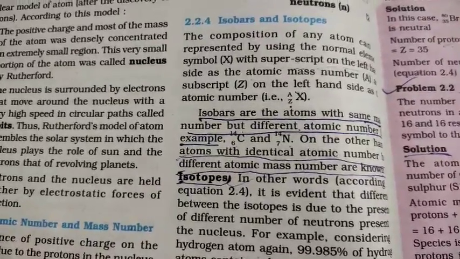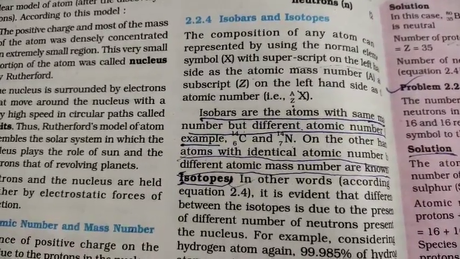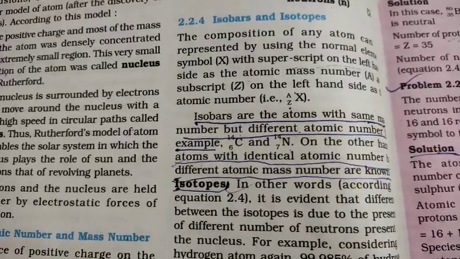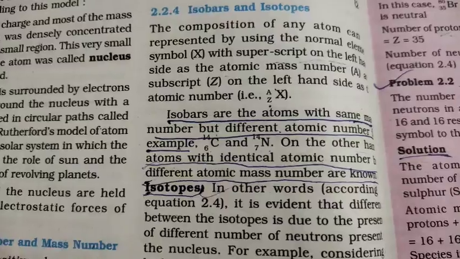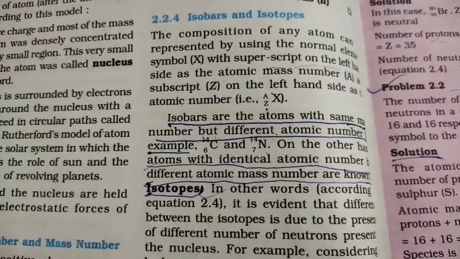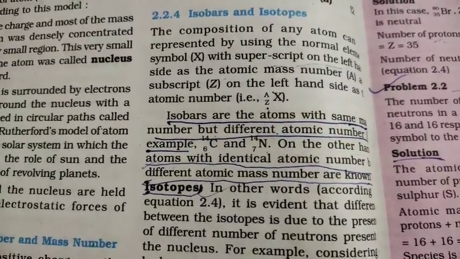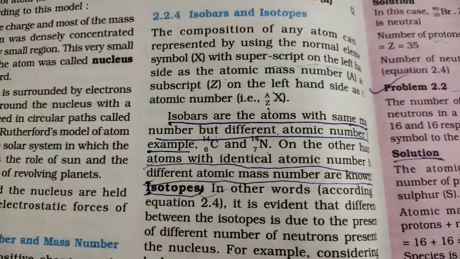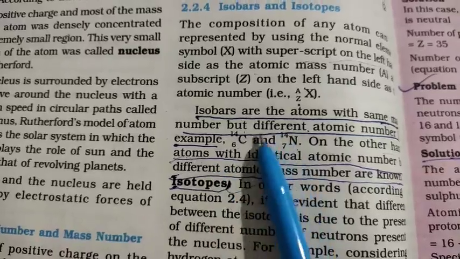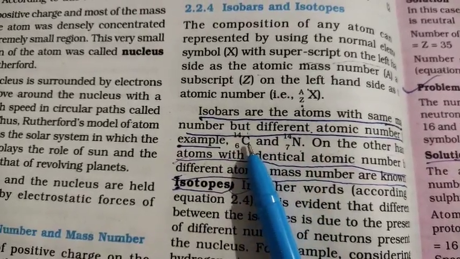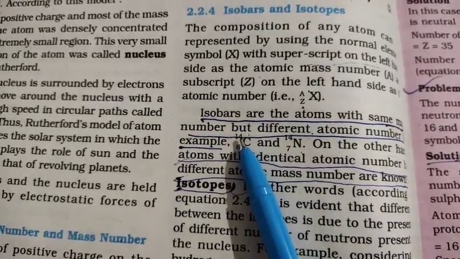Another part which is excluded from your portion is the isotope and the isobar. Just for information, remember that isobars are atoms, there can be two different atoms with the same mass number but different atomic numbers. For example, carbon and nitrogen. In this carbon atom, the mass number is 14.